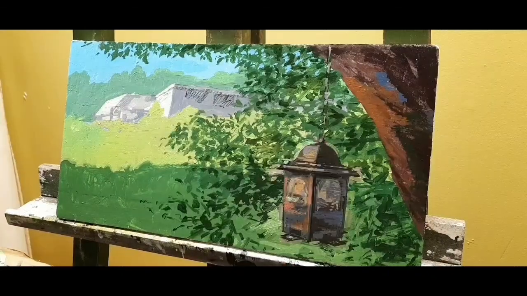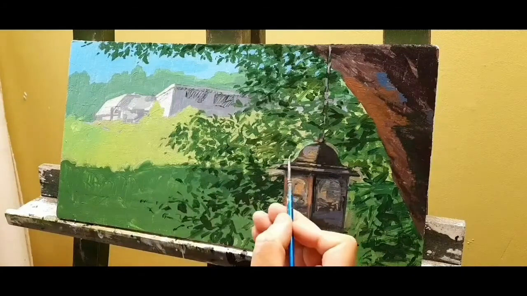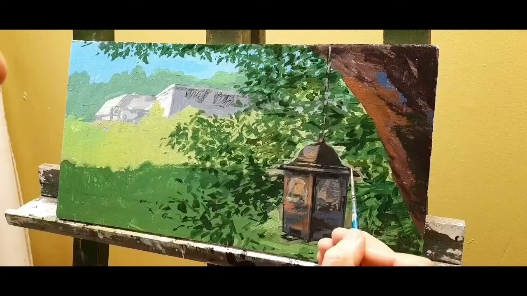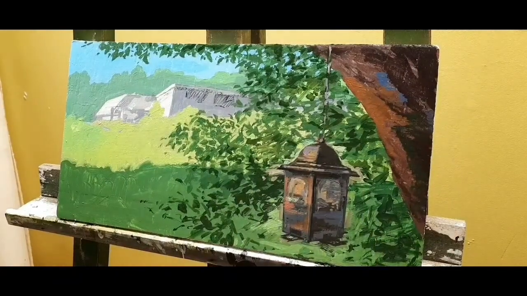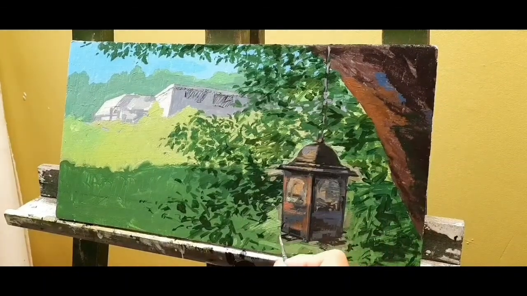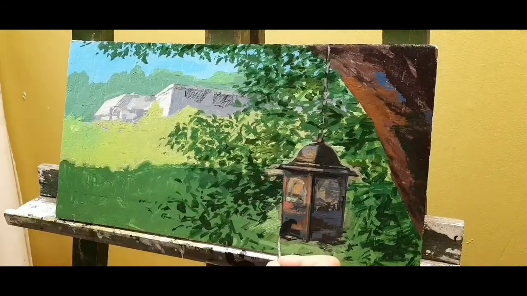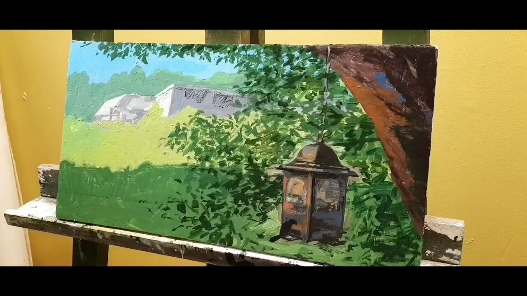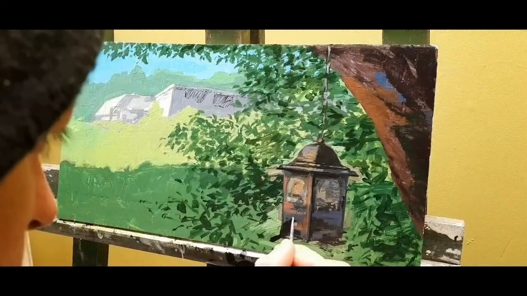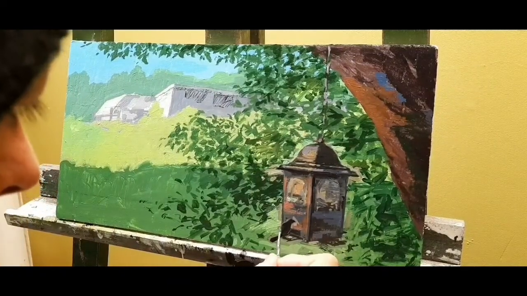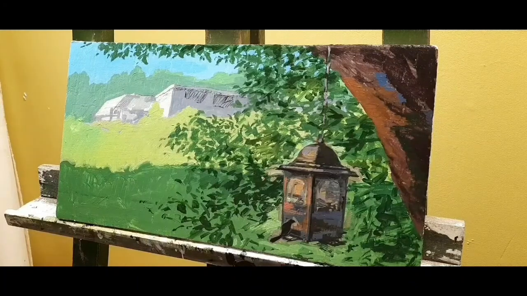And all of this is done in a kind of expressive and painterly way. So, what am I doing there? I went to start all of my objects within the painting, and then I went back into each object. I've taken the object in the foreground and developed it further, and now I'm also adding small features.